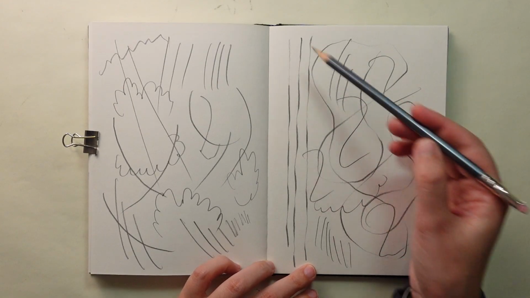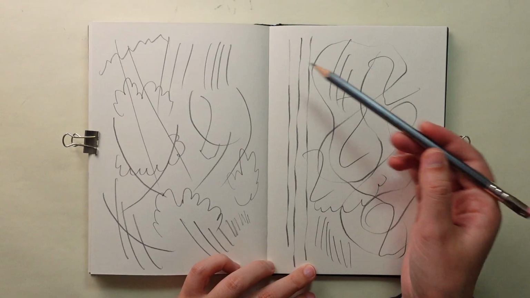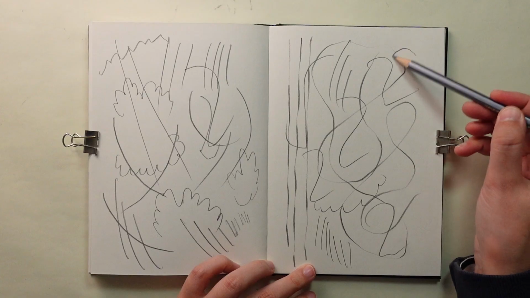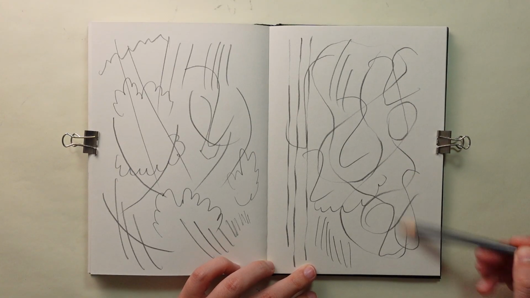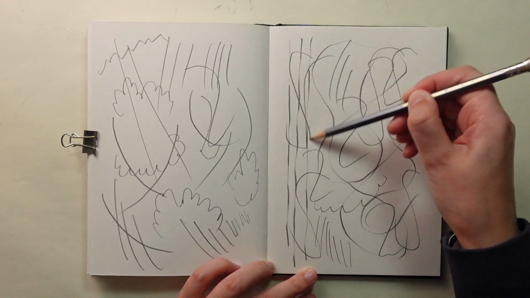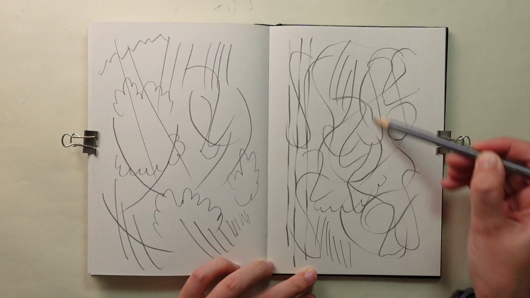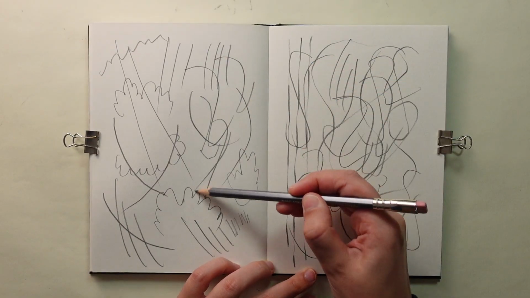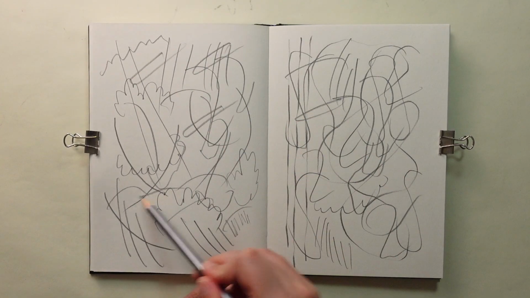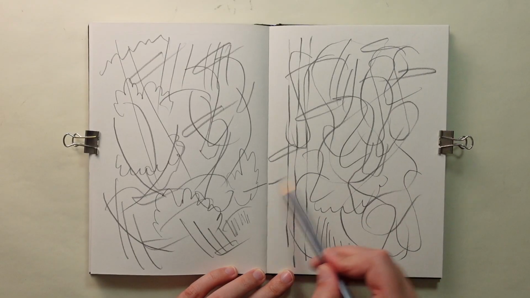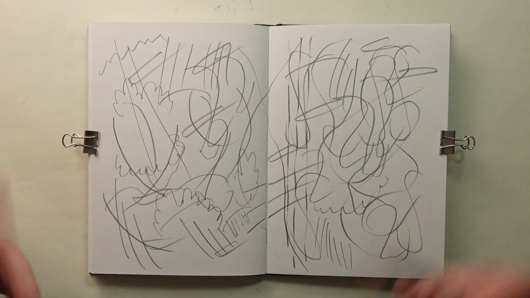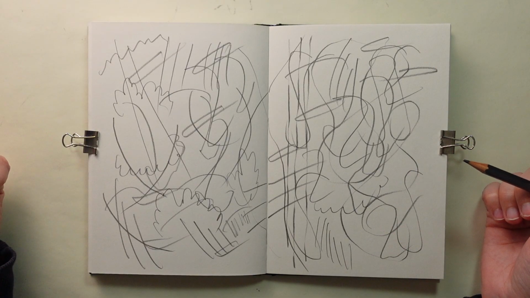Remember that line that Matisse uses that goes from the eyebrow to the nose? We can also practice that, doing something like this, almost like an S shape. Okay, I think that is enough. I already warmed up, and now let's move to the next exercise.